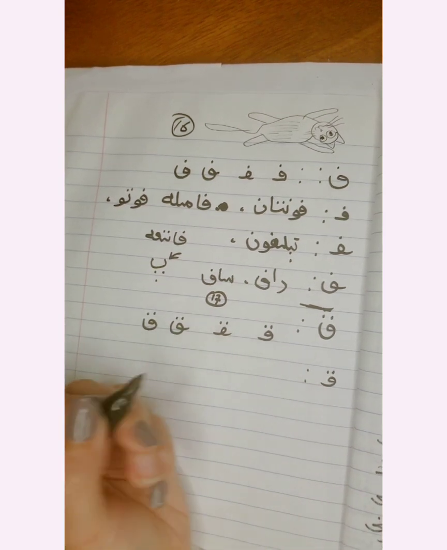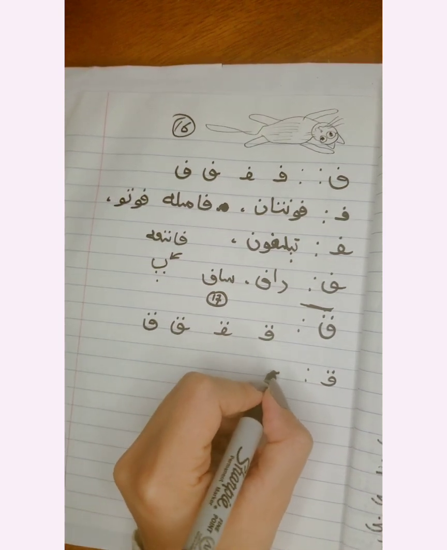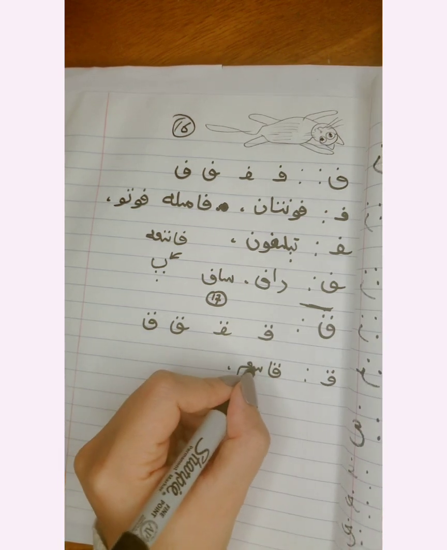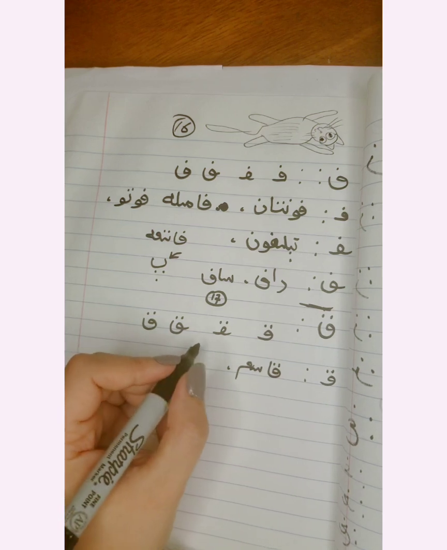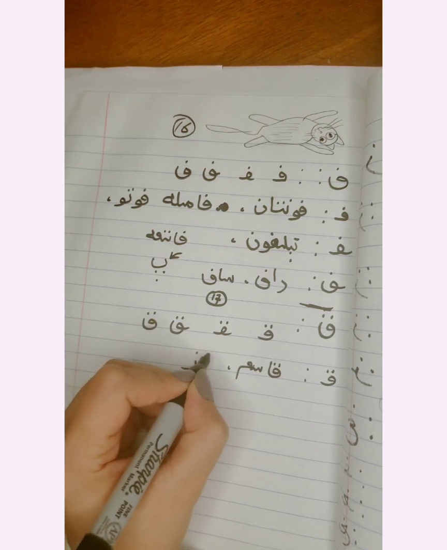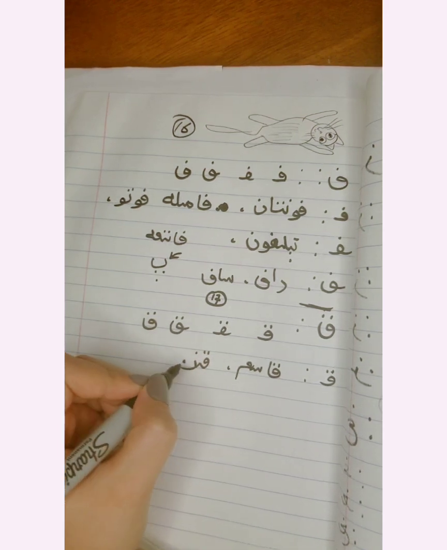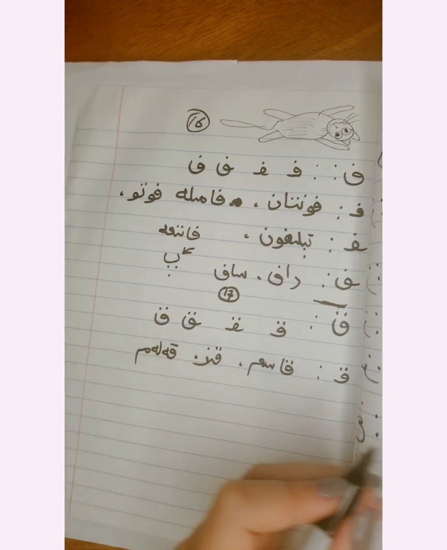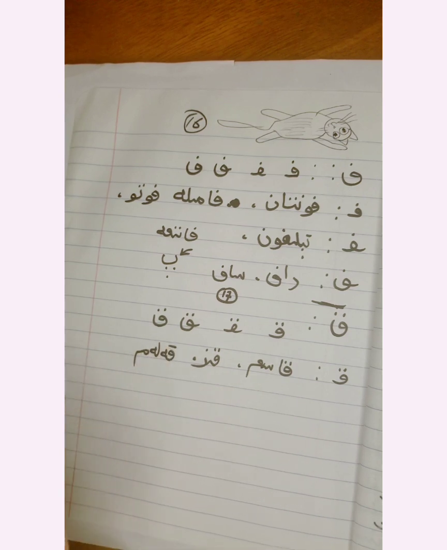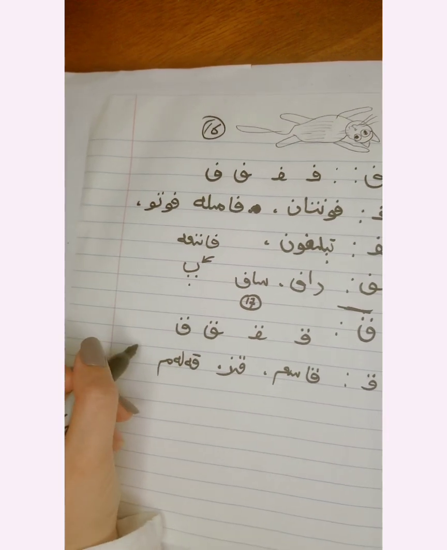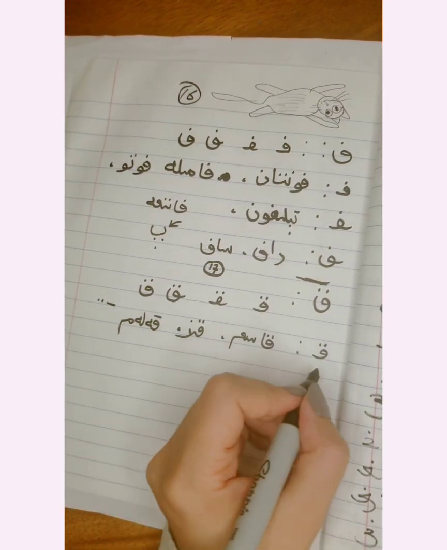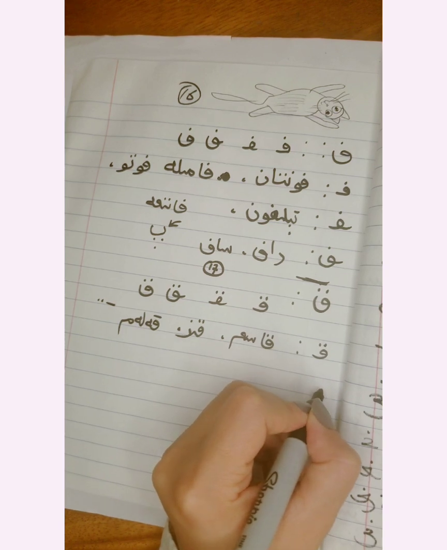Okay, that's a lot of words, right? Like Qasim, it's a man's name. Sorry, there should be one. Qis, girl. Qalam. Yeah, I wrote it like this, a line, as I mentioned in previous videos. I like to write 2 dots as just a line in my handwriting. Yeah, you can do that too.